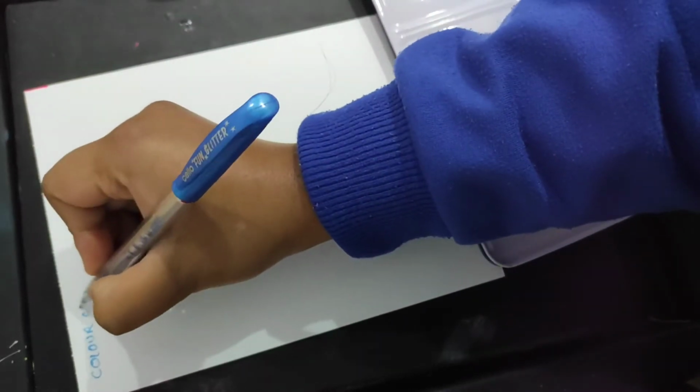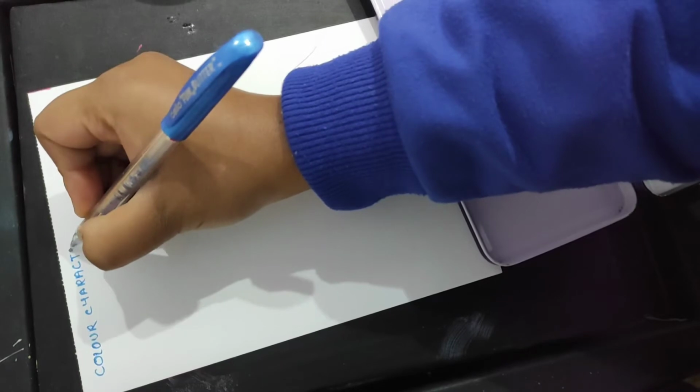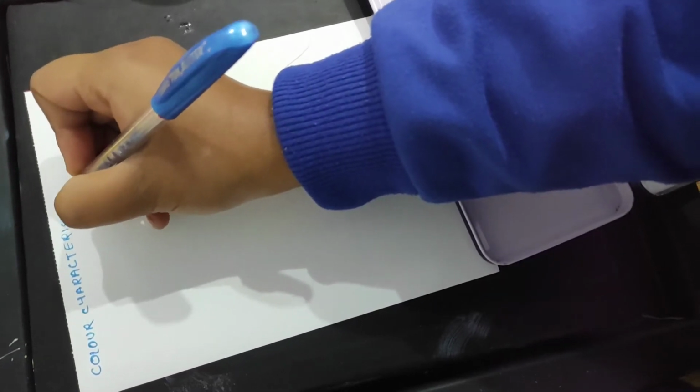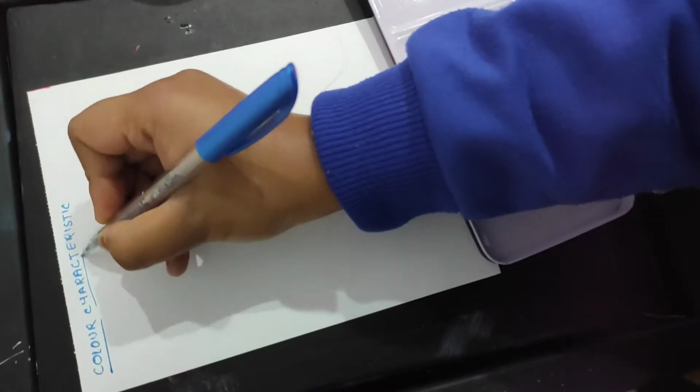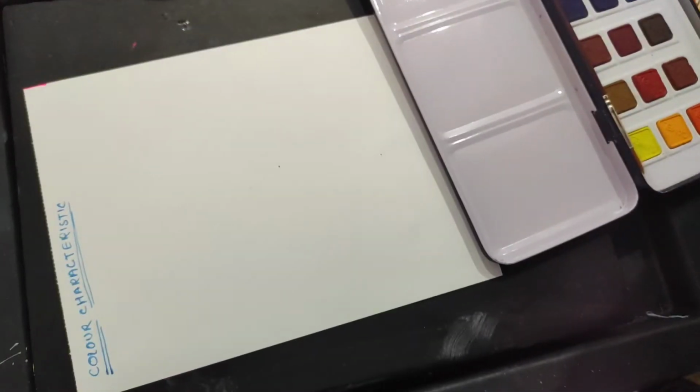In this video we'll learn about the characteristics of color, meaning hue, tone, saturation, desaturation, shades, value, tint, etc. That is, how the color varies by adding another color into it.